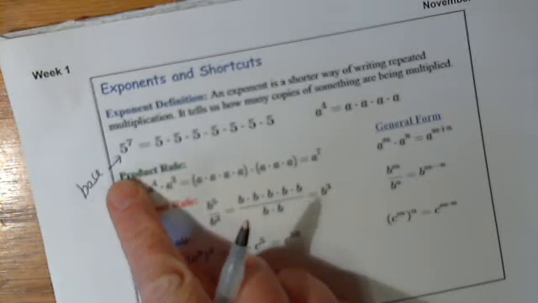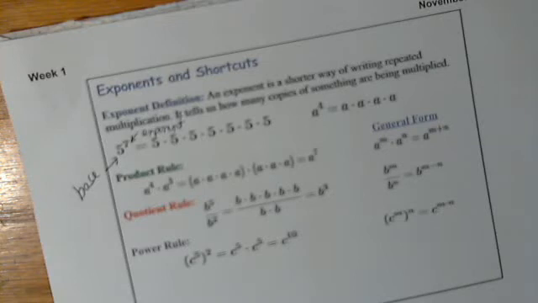This is called the base, the big number. B for big, B for base. The small 7 that's raised is called the exponent or the power. Exponent, and sometimes we say power, but in this case we'll probably use exponent most of the time.